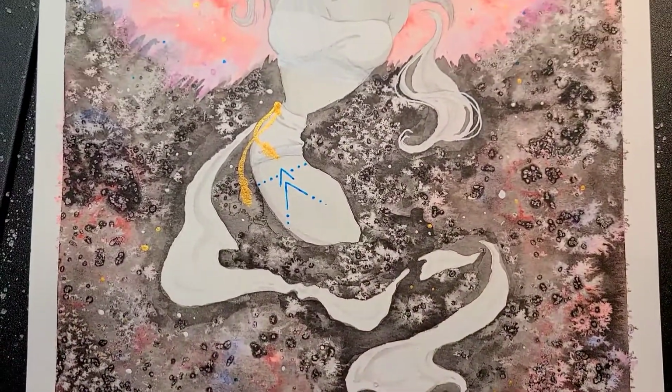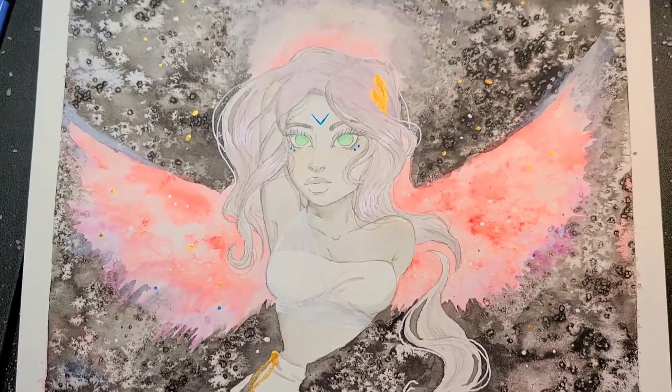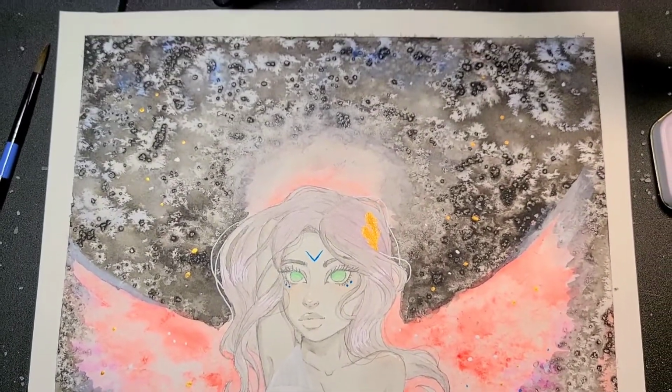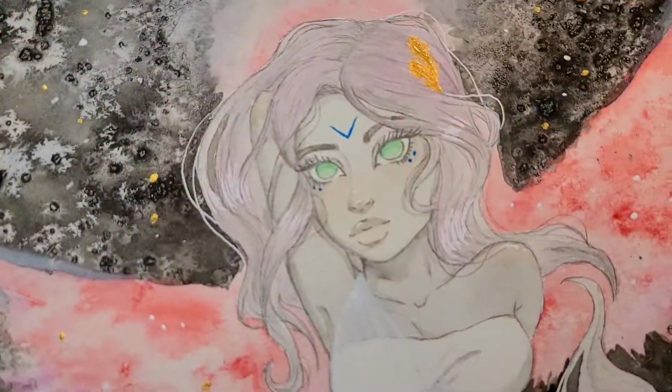And here she is. I'm really happy with how she turned out. The colors are so bright, and I love the pop of color coming through in the background on that nebula.